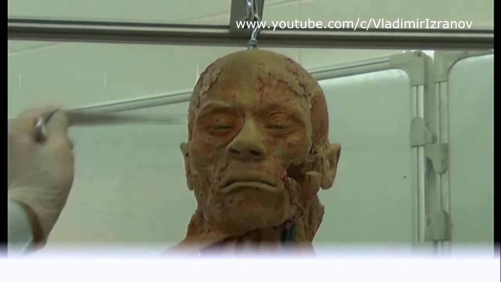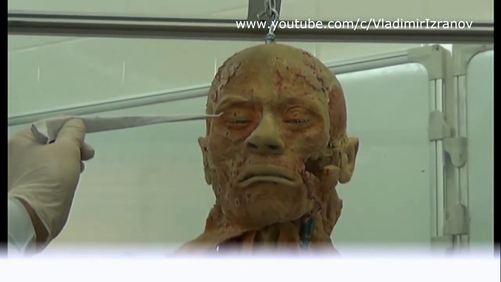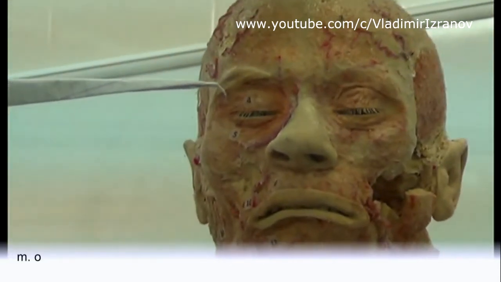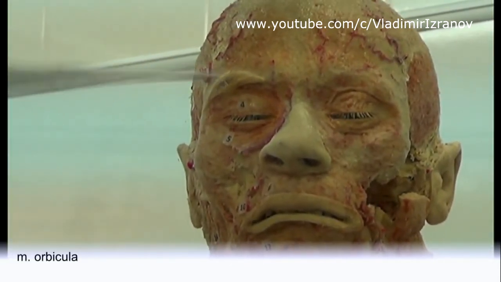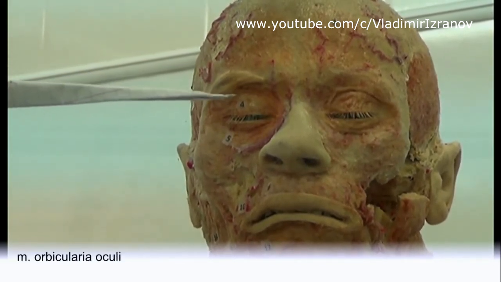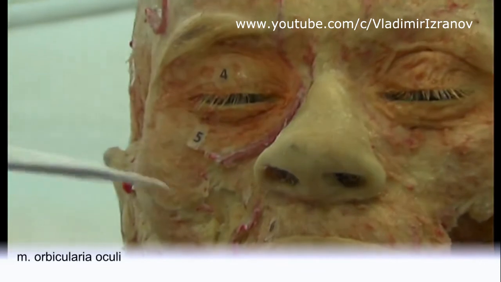Now, this is musculus orbicularis oculi. You can see here two parts of this muscle, number 4 and number 5.